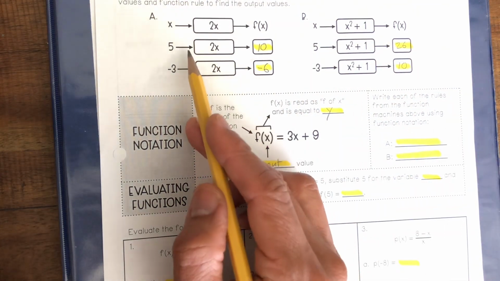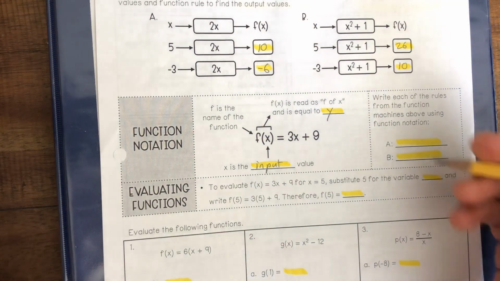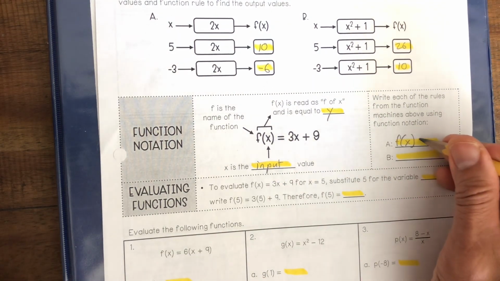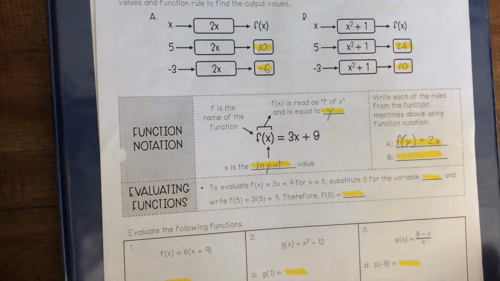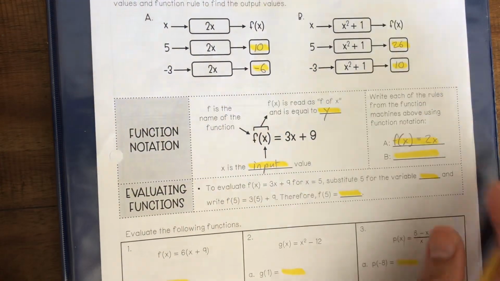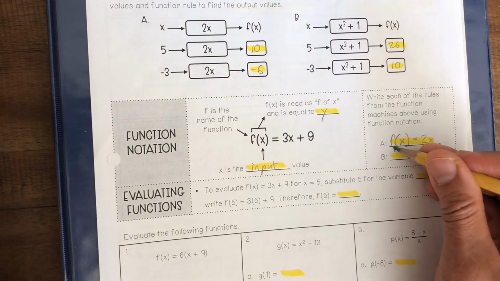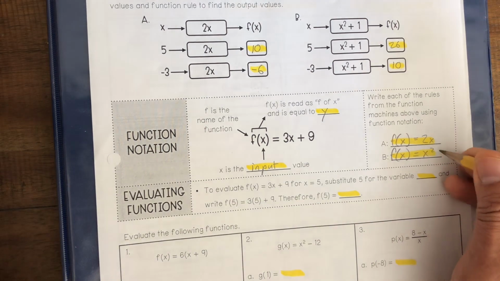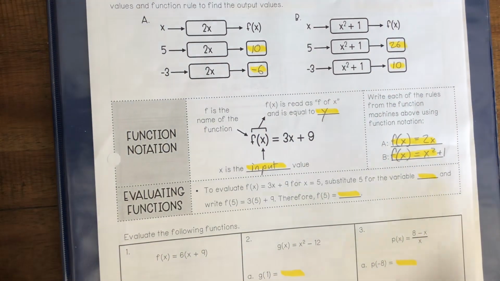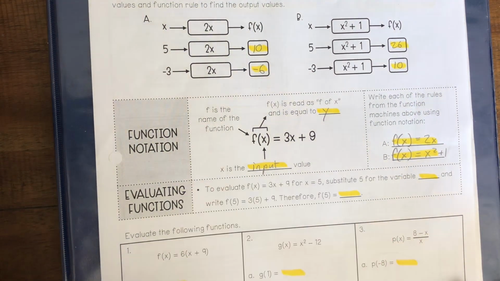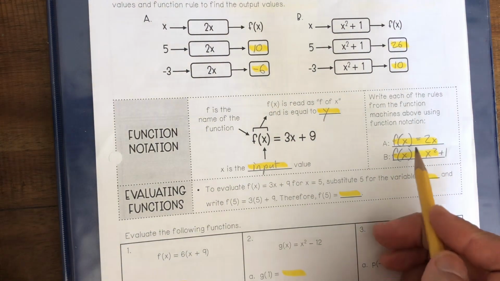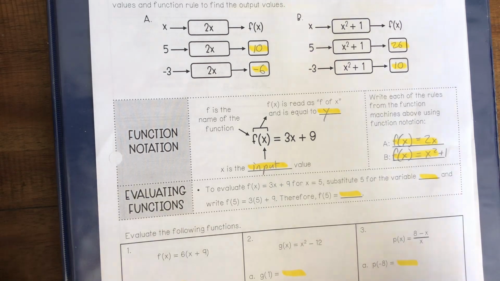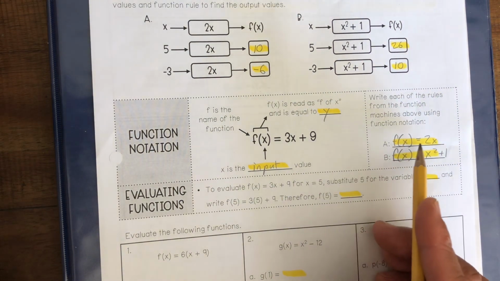Looking at machine A, or function A, we can say that the rule is the f of x, the function of x, is 2 times x. And for machine B, we can say that the f of x is equal to x squared plus 1. That's what they mean by function notation. F of x equals whatever the machine does here, whatever that blender does: 2 times x, or x squared plus 1.